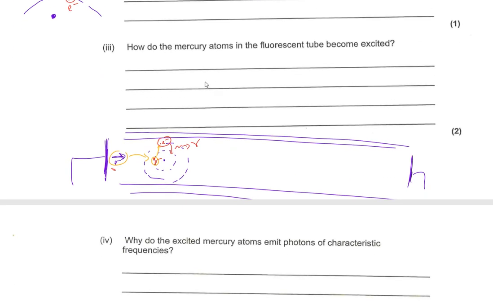Electrons move up. Now, how do the mercury atoms become excited in the first place? First of all, how does it get excited? For it to get excited, what happens is electrons, so we've got these electrons here in the wire. Okay, so 3 electrons.